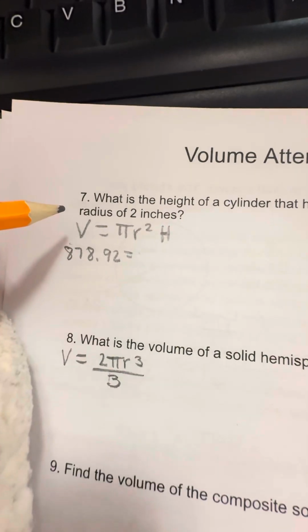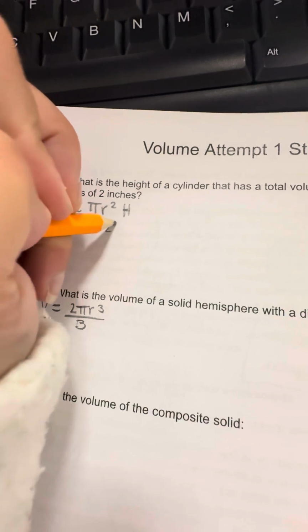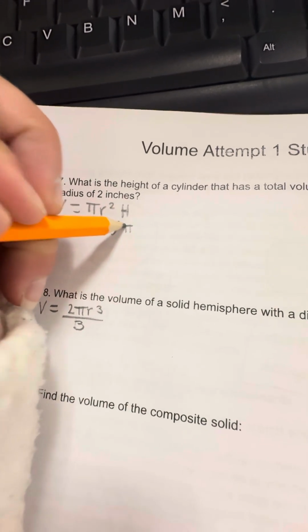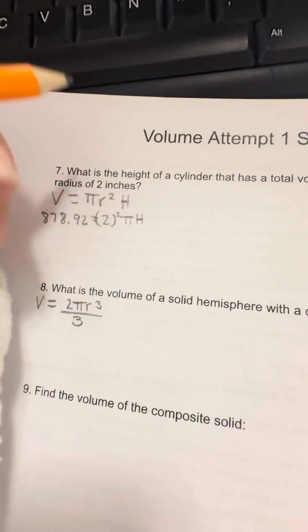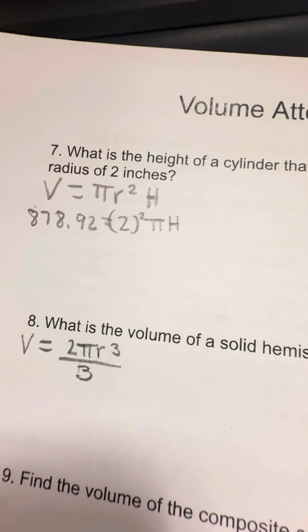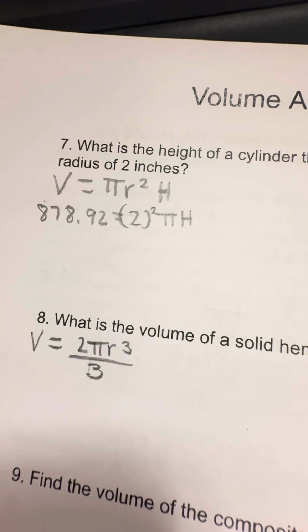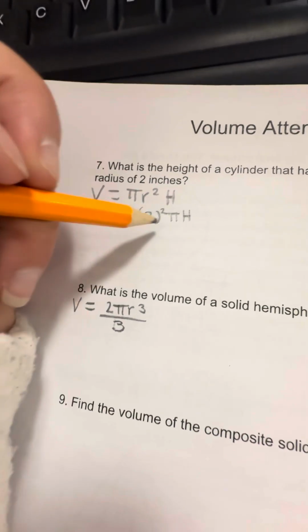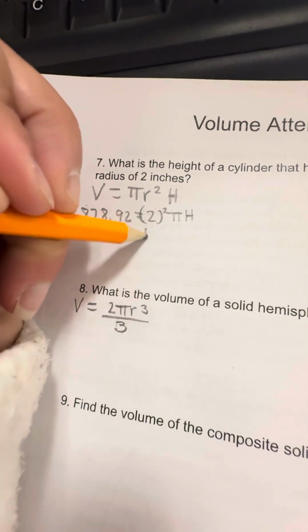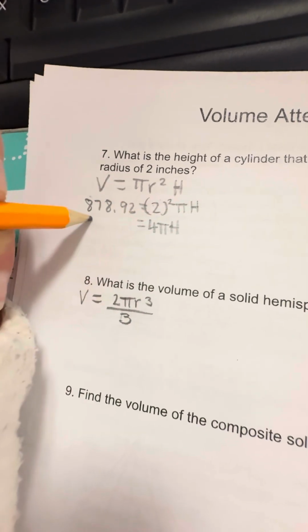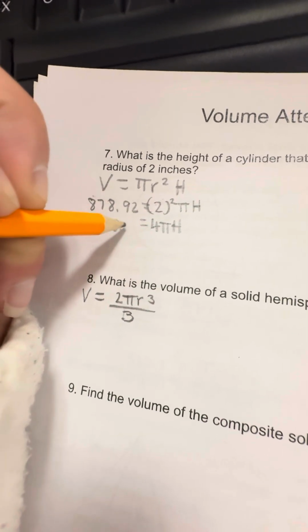I'm going to actually rearrange this. Now I know the radius right here because it says it right here. So I'm going to plug the radius in first because of order of operations. Then I'm going to put the pi, and then I'm going to put h at the end. The reason why is because I'm solving for h, so I want the variable that I'm looking to find at the end, so it's a little bit easier to locate. Now this should be easy enough to do. 2 squared is 4. So you have 4 pi times h, and then it's equal to what we have.